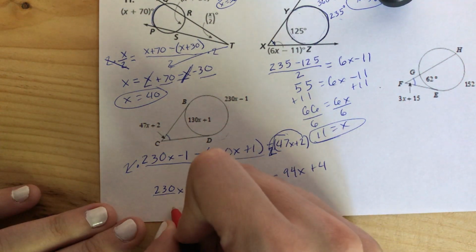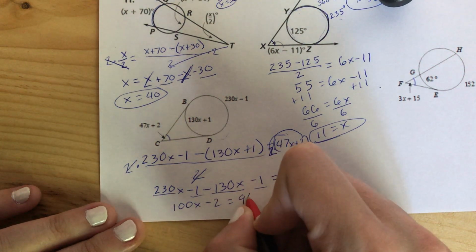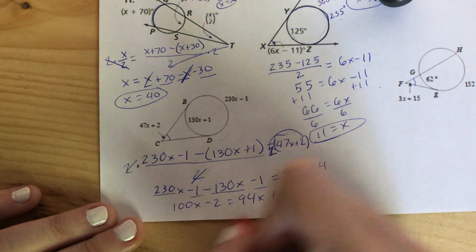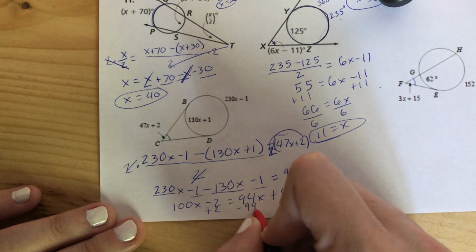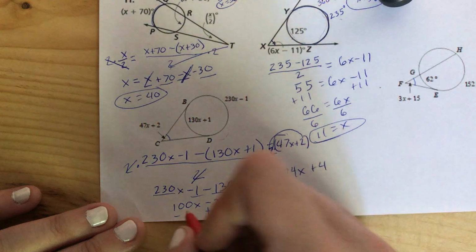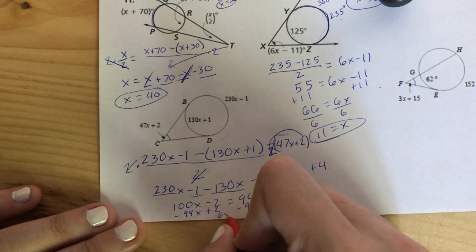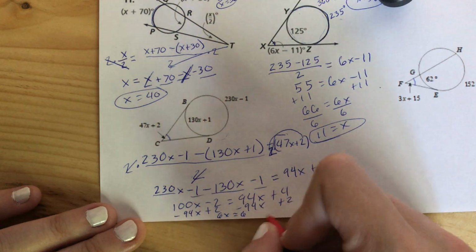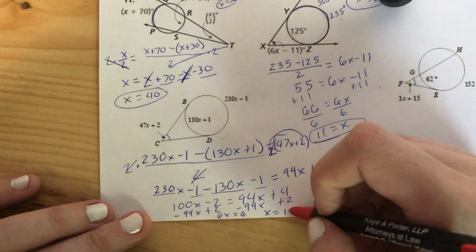So this is 100x minus 2 is equal to 94x plus 4. I'll add 2. Subtract 94x. And notice we get 6x is equal to 6. So x is equal to 1. Okay.